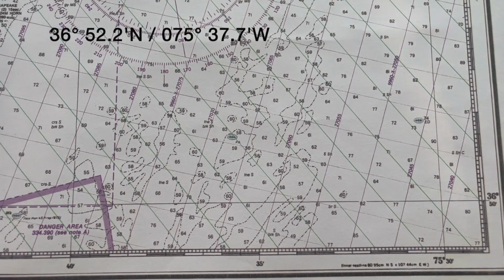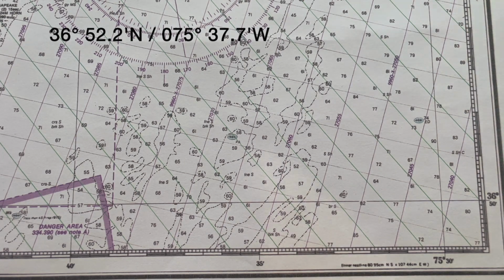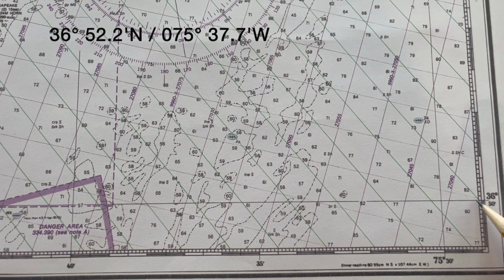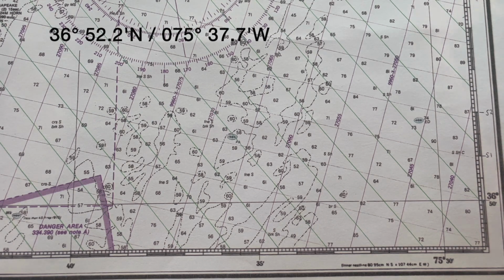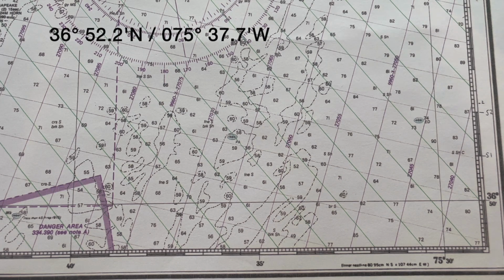Let's go over how to plot latitude and longitude on a nautical chart. So in this example, we have the latitude and longitude here, 36 degrees, 52.2 minutes north, 75 degrees, 37.7 minutes west. So let's go to the latitude side. You can see right here it's a 3650 line. Just above it, I'm going to mark it here. It's 3651, 3652, and then we're going to go to these dashes here because these are tenths of a minute. So there's 0.1, 0.2. So that point right there represents 36 degrees, 52.2 minutes north.